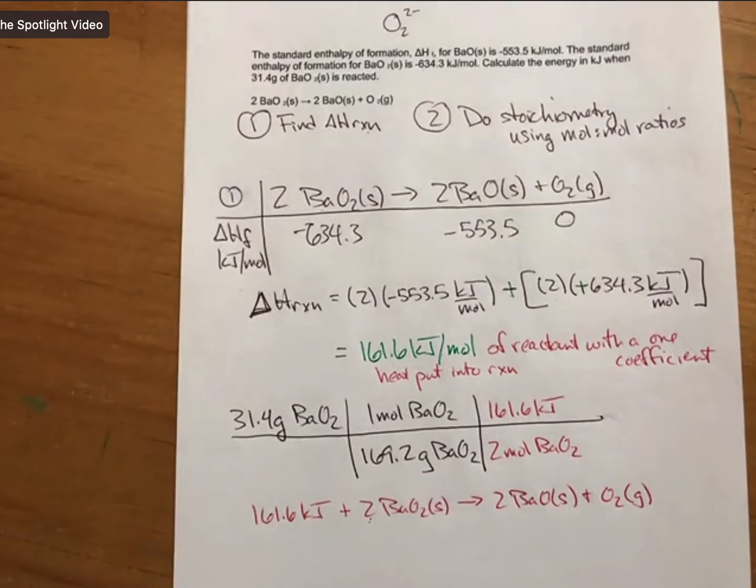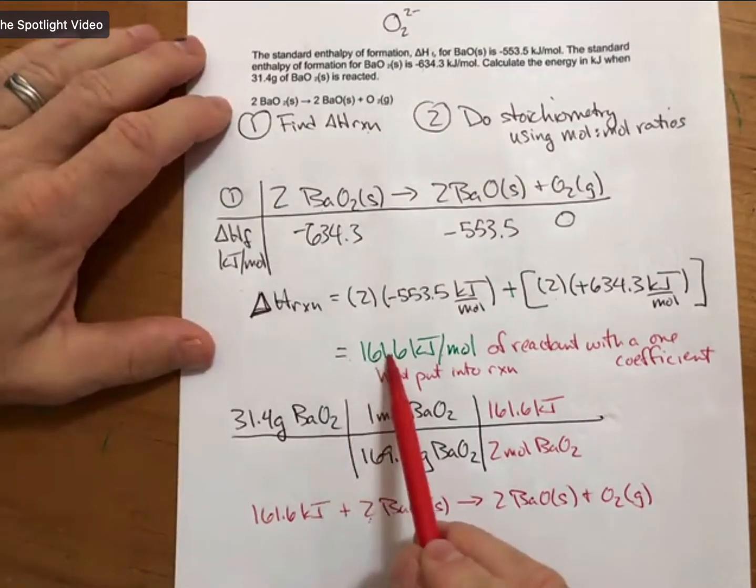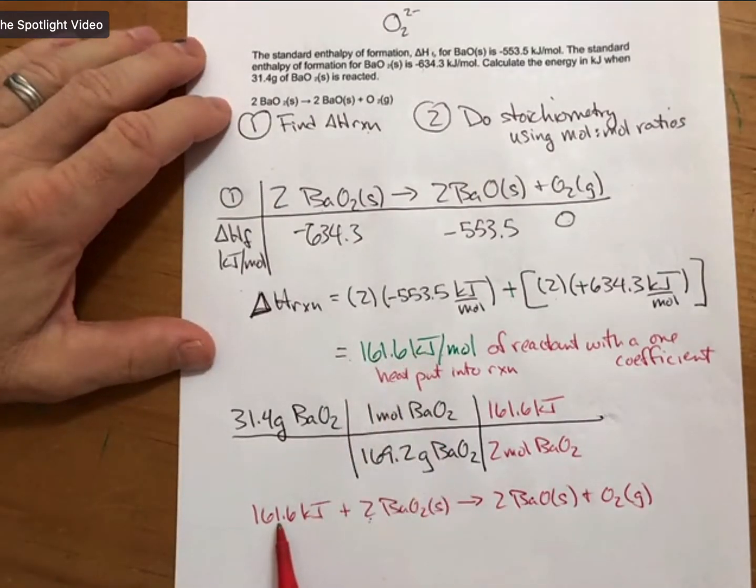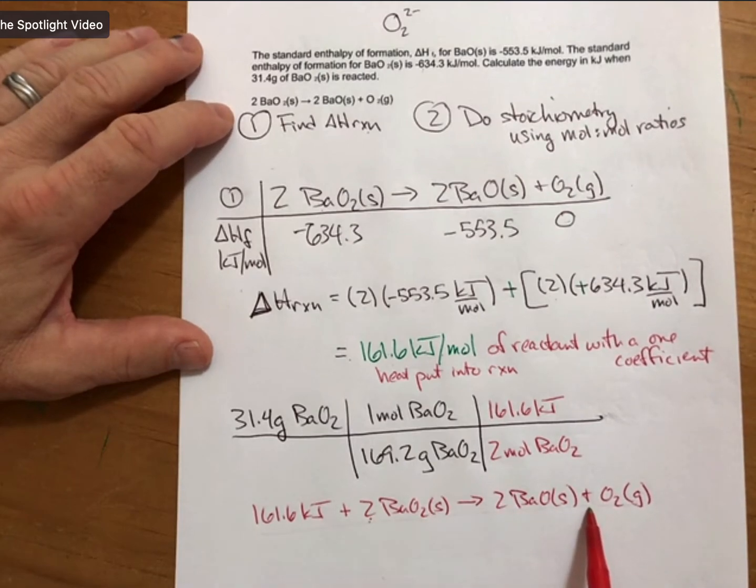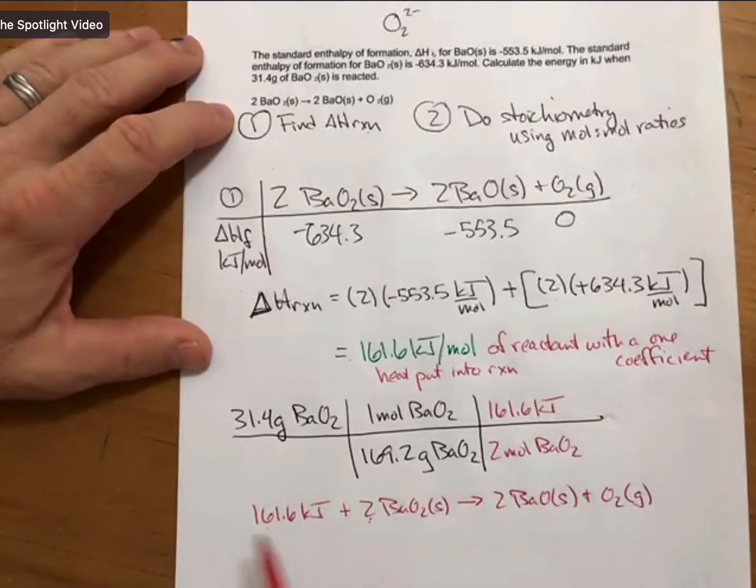And so whenever there's something that takes a while to figure out, you always need your process for understanding it and using it. My process goes like this. Whenever I get a delta H, I put it into a reaction just like this, and then I write conversion factors from this. And when you do that, you can see that it is 2 moles barium peroxide per 161.6 kilojoules.